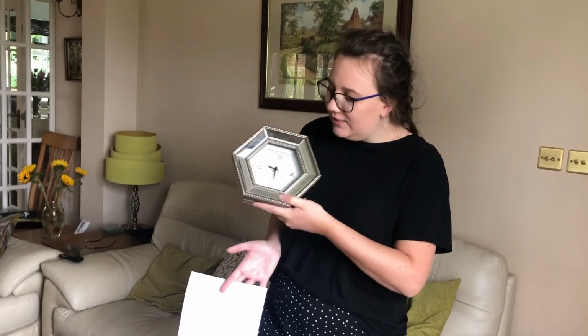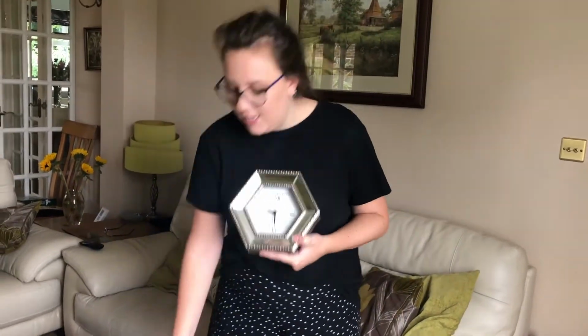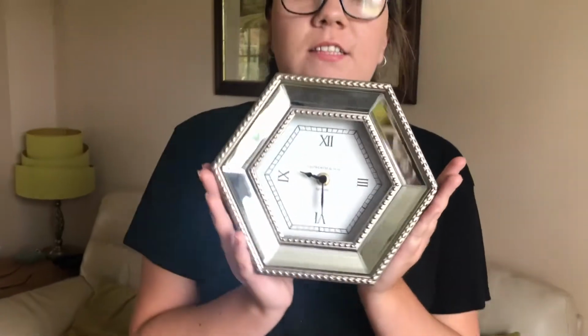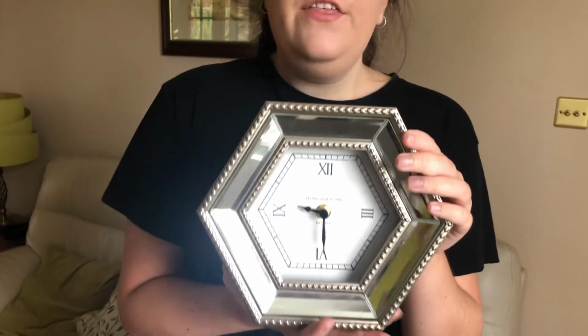Okay, so I found this clock in my living room, and it's a hexagon shape, so it's got 6 sides. So thinking about our right angle, we know a right angle looks like a square, so a square has got 4 right angles going all the way around. As a shape has more sides, the angles are going to become bigger. So a hexagon, I think, has got to be an obtuse angle, but we're just going to use our angle finder to check.